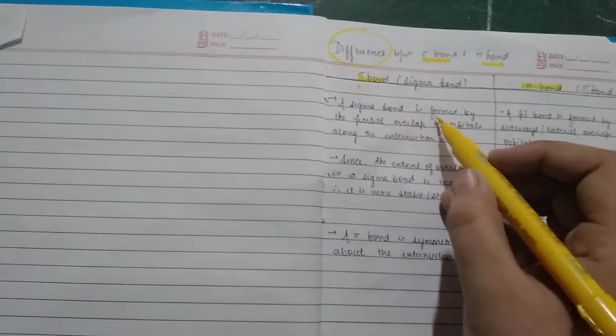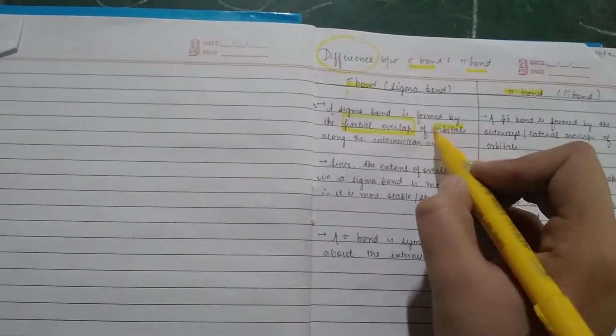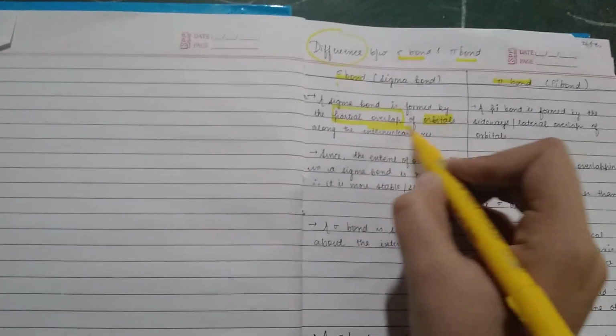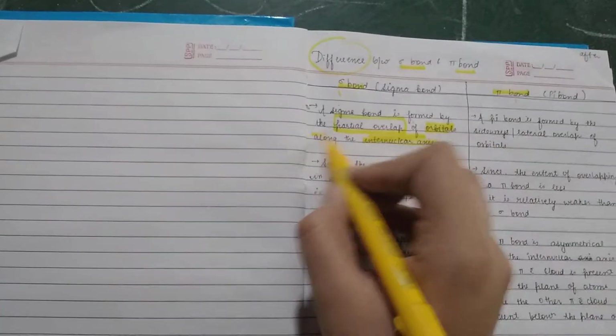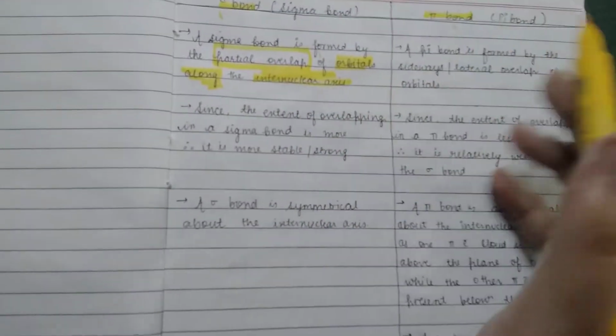A sigma bond is formed by the partial overlap of orbitals. How? Along their internuclear axis. So, a sigma bond is formed by the partial overlap of orbitals along the internuclear axis.